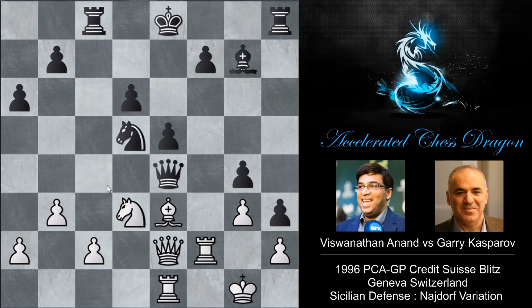However, he played queen takes e3, and this means that Anand does not have to take it, because when the knight took, then you had to take it, because there was no other move, there was no intermediate move you had.